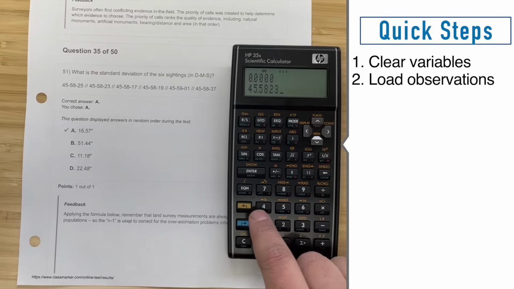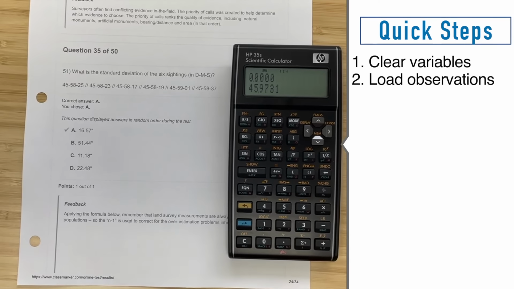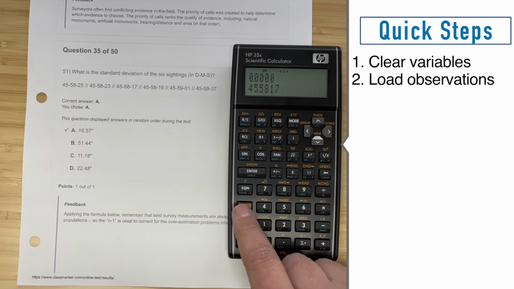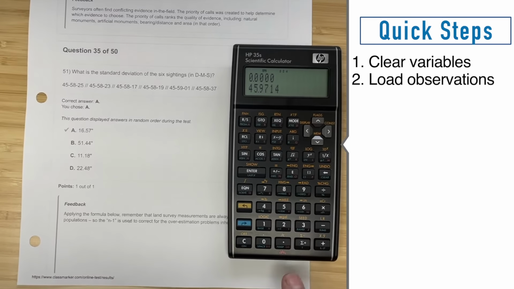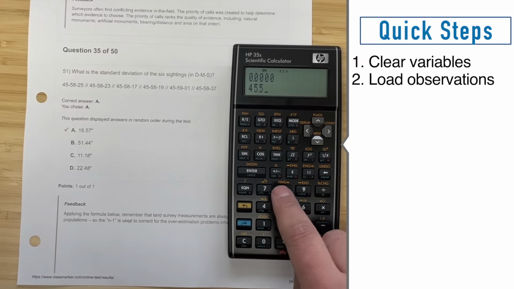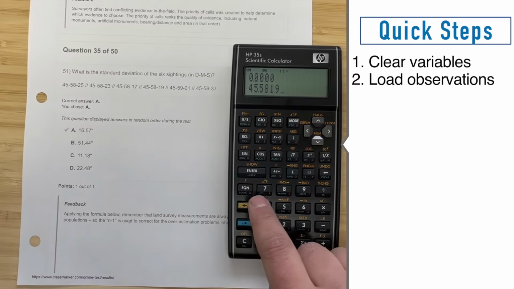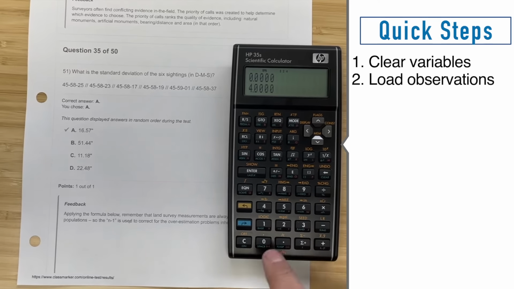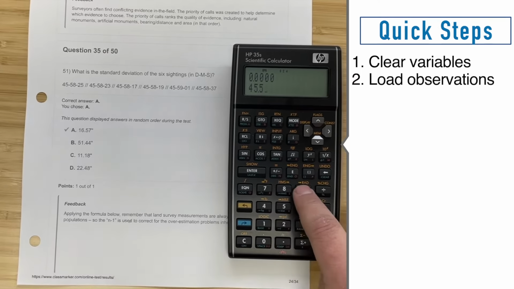Observation 2, convert to decimal degrees, observation 2. Observation 3, decimal degrees, observation stored. Observation 4, converted and stored. See how fast this goes?